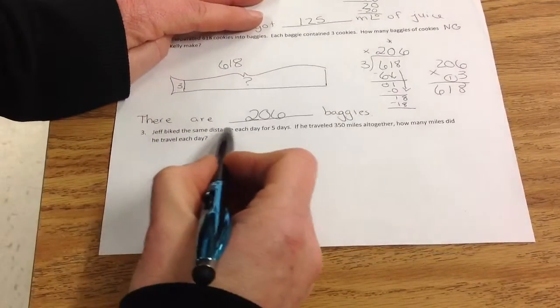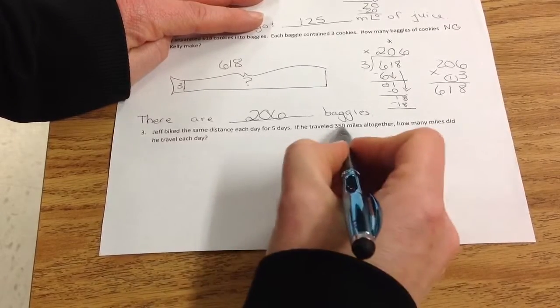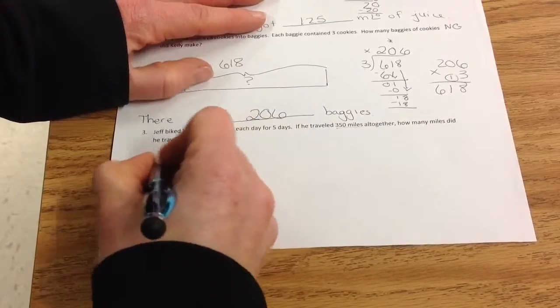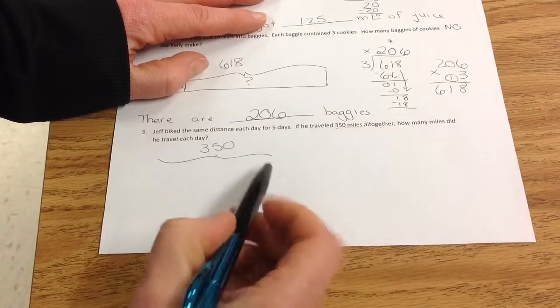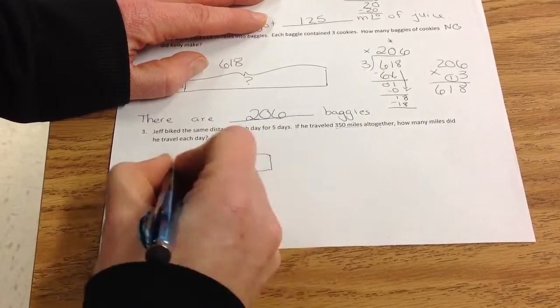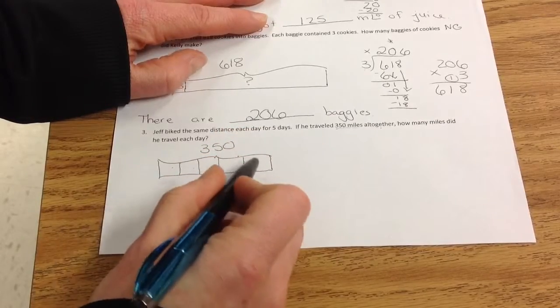Jeff biked the same distance each day for 5 days. If he traveled 350 miles all together, how many miles did he travel each day? So we know his total all together was 350. And we know it took him 5 days to do it: 1, 2, 3, 4, 5.